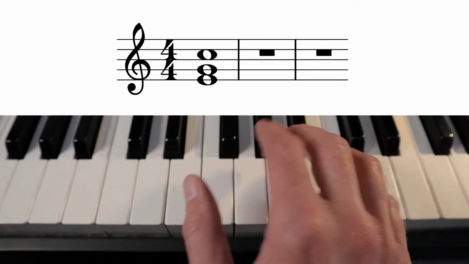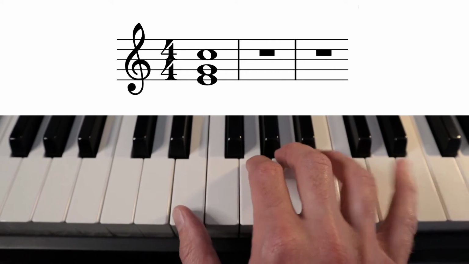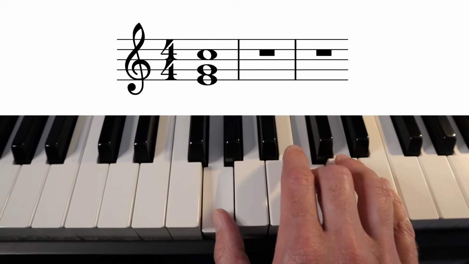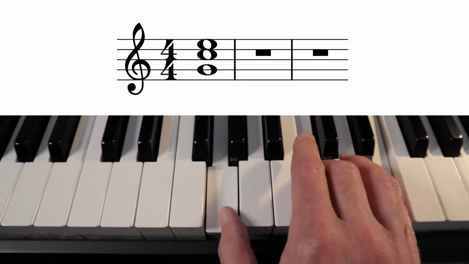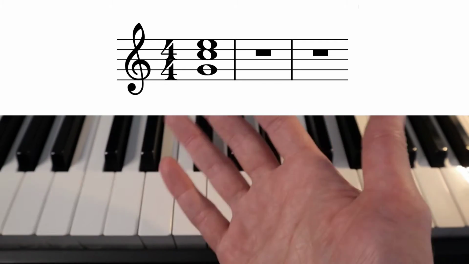This is the first inversion of the triad. And we can continue on, this time playing the 5th at the bottom, the root as the 2nd note, and the 3rd on the top of the chord. This is the 2nd inversion of the triad.